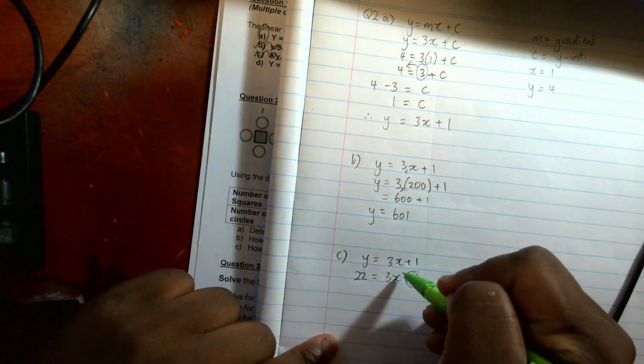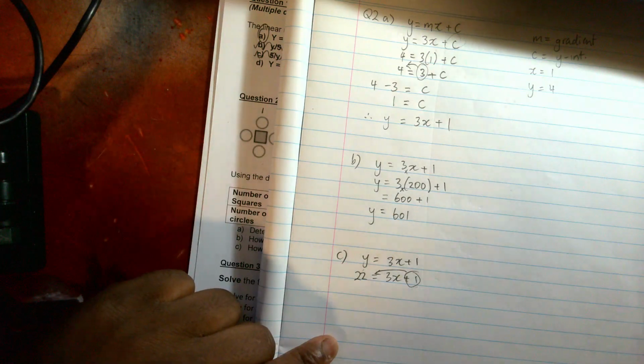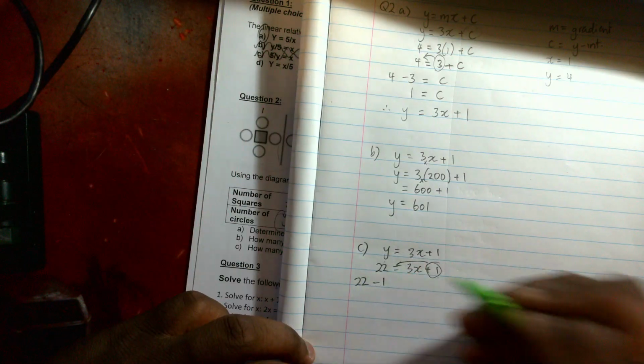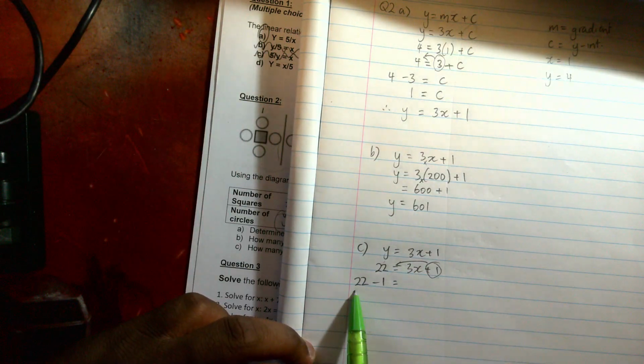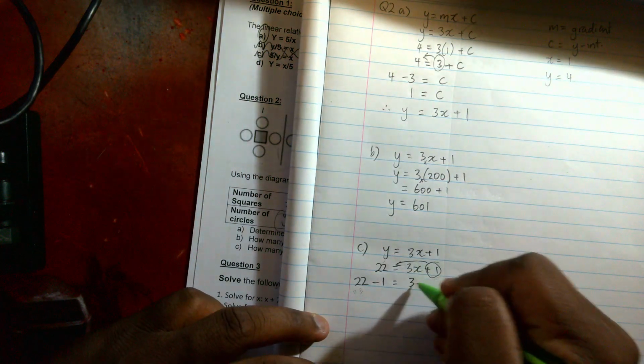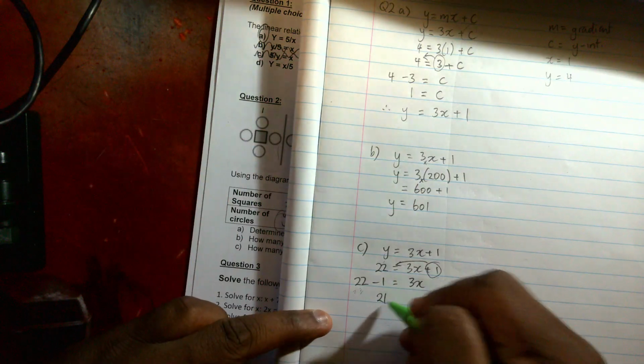Obviously it's plus 1, so we're going to move plus 1 away. A positive goes over, we're going to get a negative. Very important you put 22 at the front because it was already there. That's going to equal 3x, that's going to equal 21.